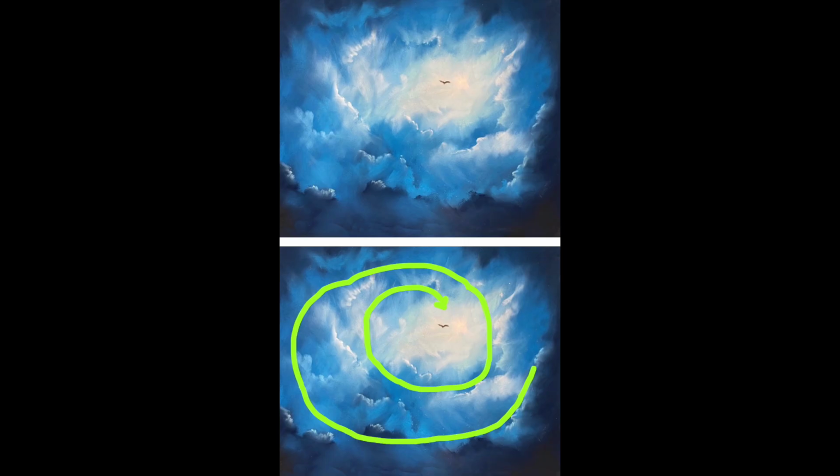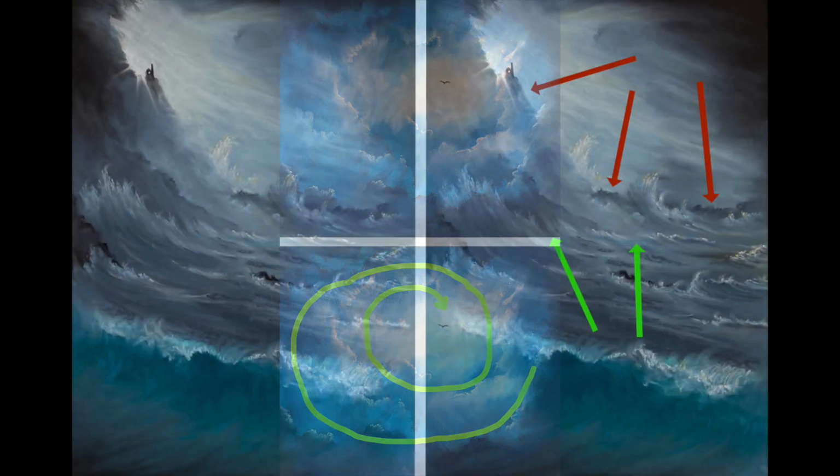Now if you look at the green line that I've put on top of the picture in the lower half, you can see what I've tried to do in this piece is to use those lost and found lines to slowly spiral your eye in by following them to the bird at the bottom. And I said this piece is called Escape. So I wanted you, when you looked at the piece, to be guided around it with that ambiguity and that spiral to end up with a bird that is escaping into the light.